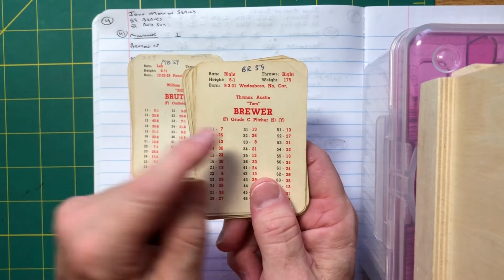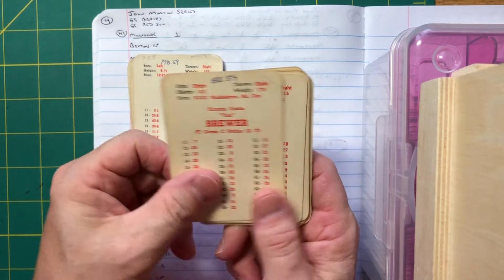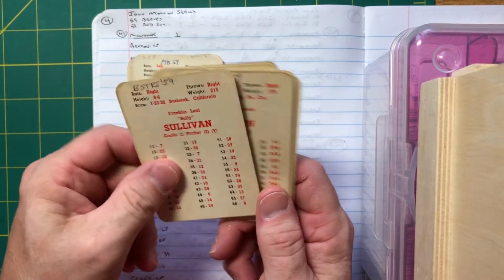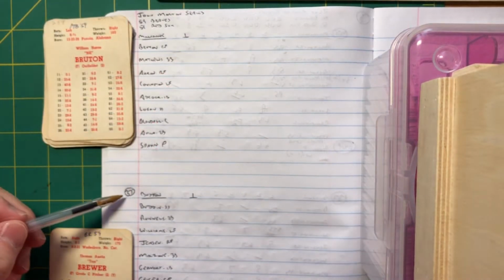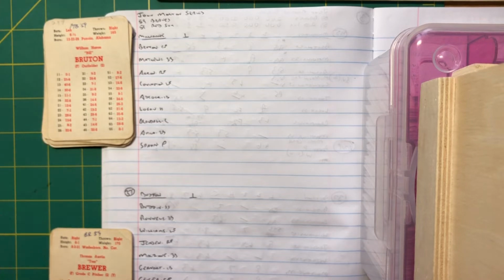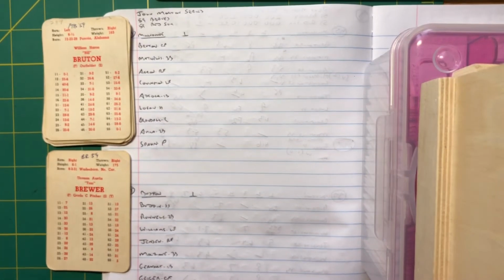On the mound, it's Tom Brewer. He is a C-grade pitcher with a Y modifier. We're using the old boards in this ball game. Mentioned this, but the Red Sox have 37 defense points, so that makes them a fielding 2. And now we're ready to go.